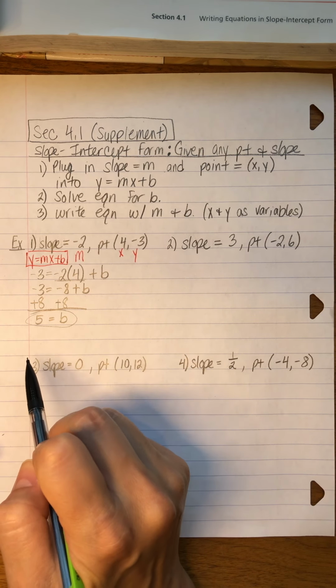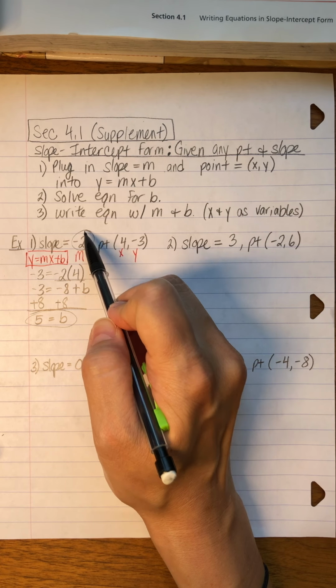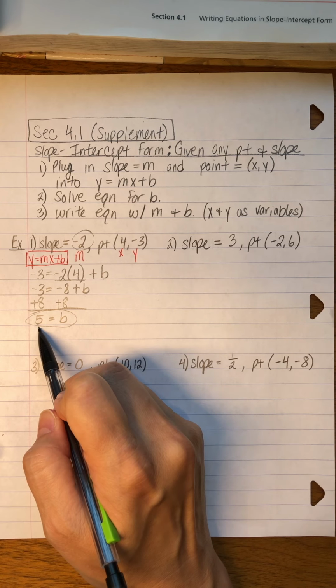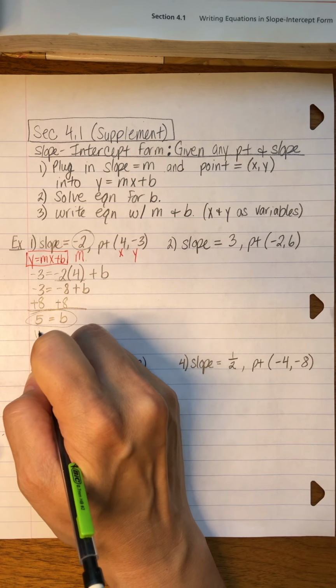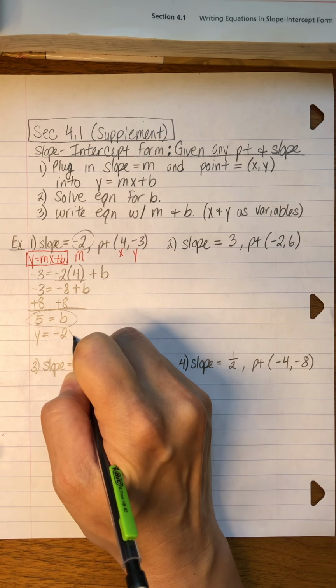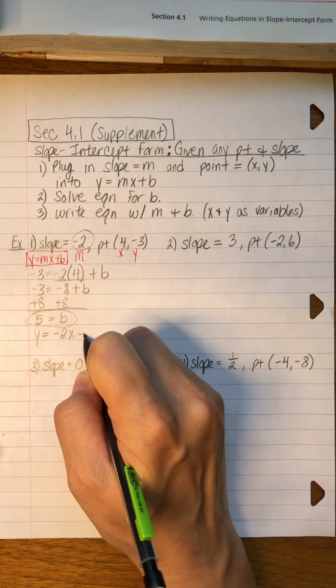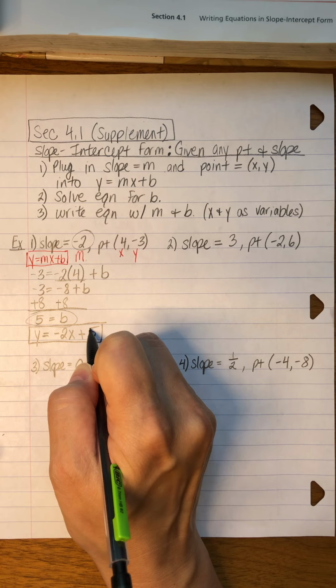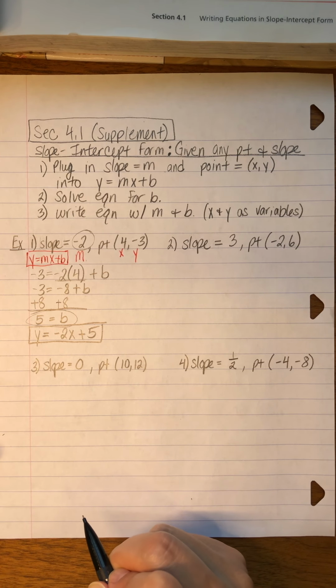Now I'm ready to write my equation. Up here, I know my slope is -2, that's my m. I know my b is 5. Our equation now is y equals -2x plus 5. And I have my equation in slope-intercept form. Let's take a look at number 2.